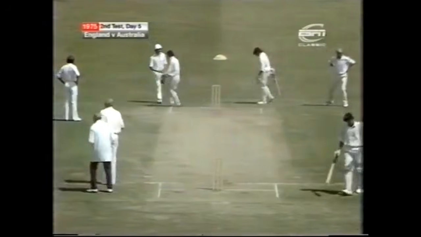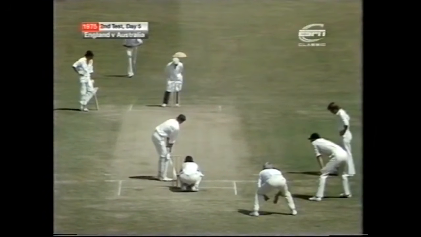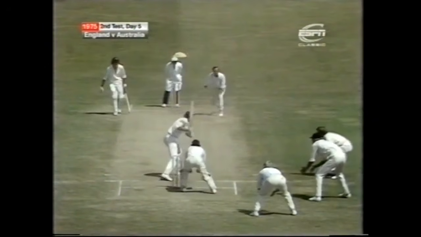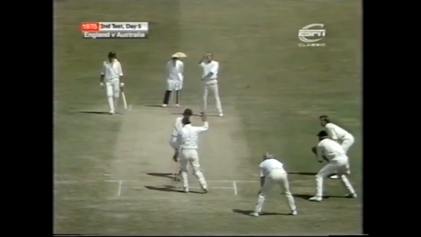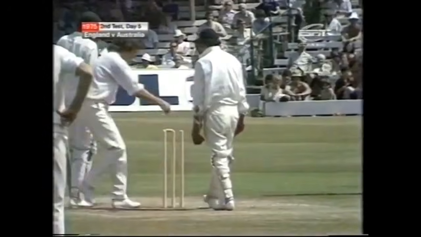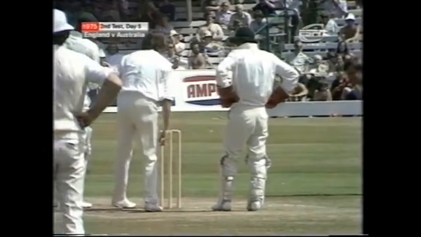Leaving it this time to Barry Wood. Barry Wood, the other man on the offside. Only 2 of them there, apart from Amiss, the man in at silly point. Well, I suppose he thought of driving that one and then changed his mind.